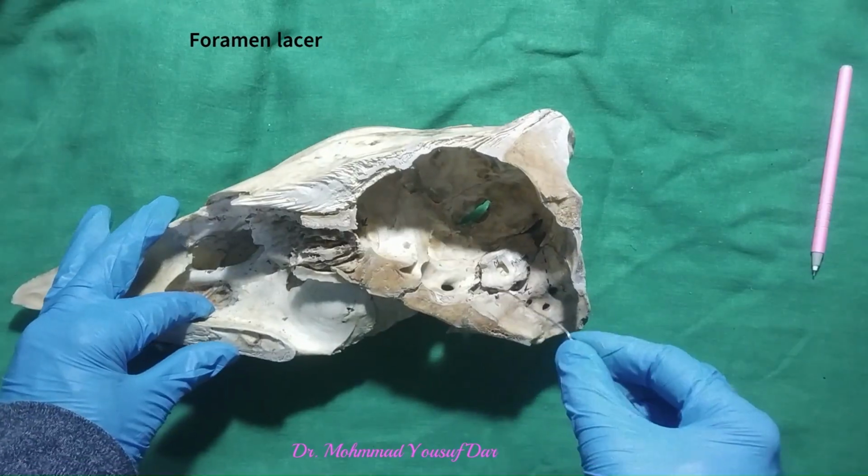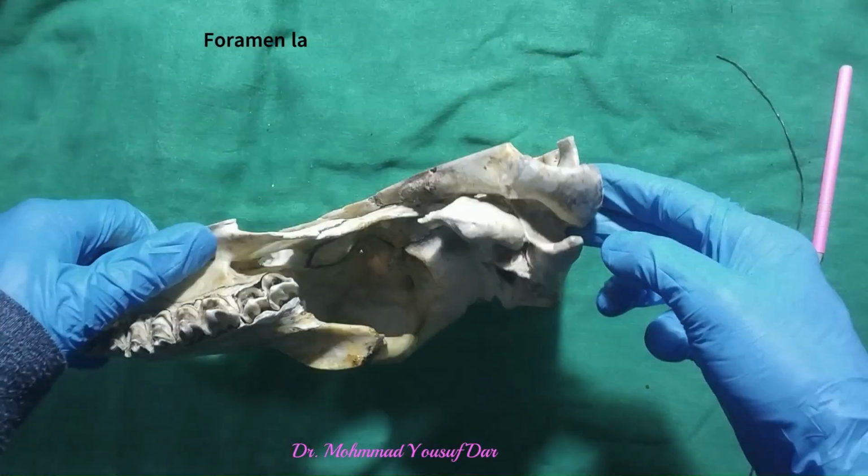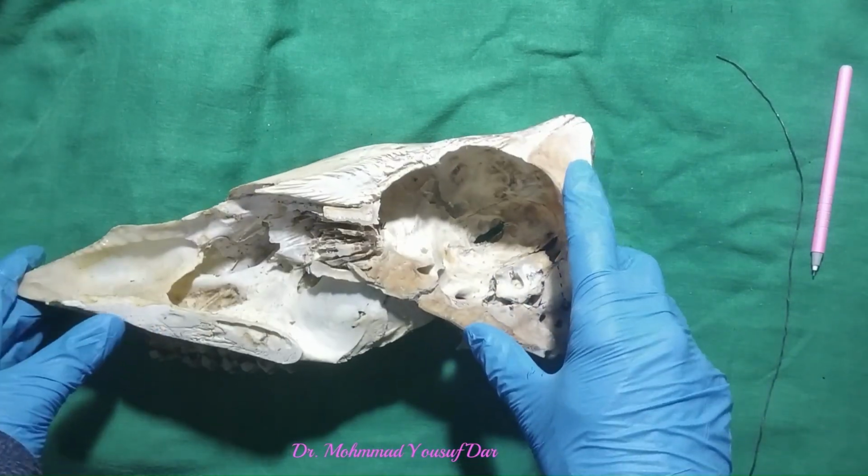This is the foramen lacerum, from here. So this was all about the cranial cavity.